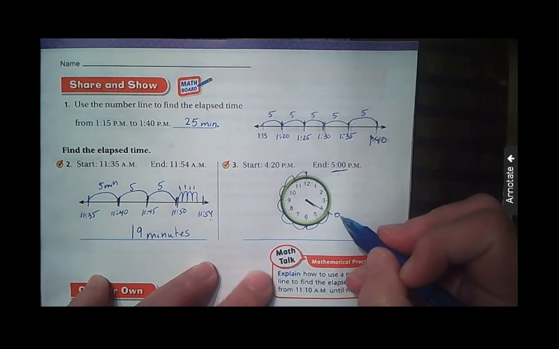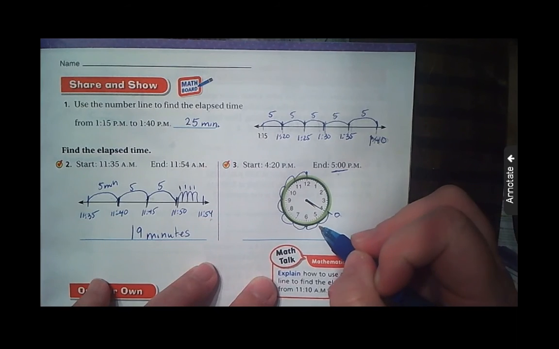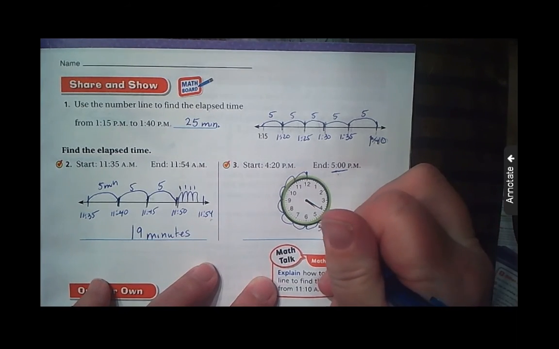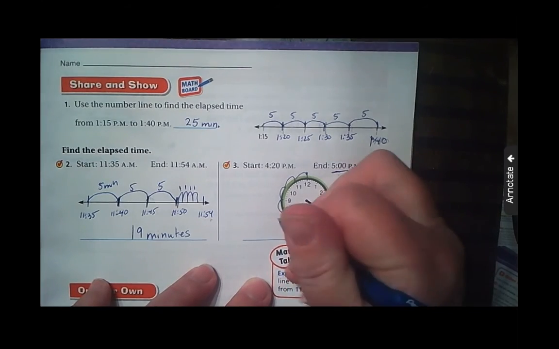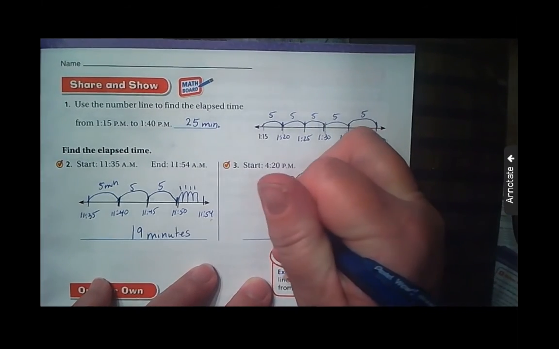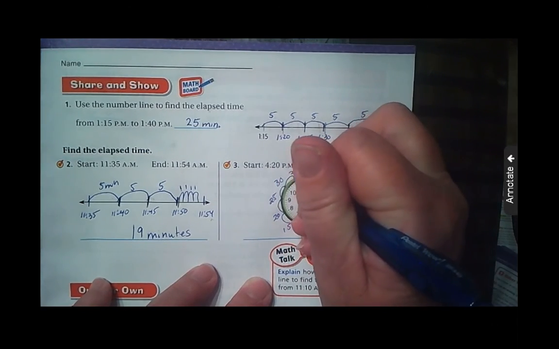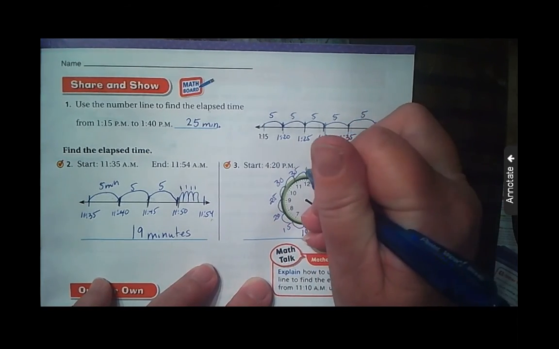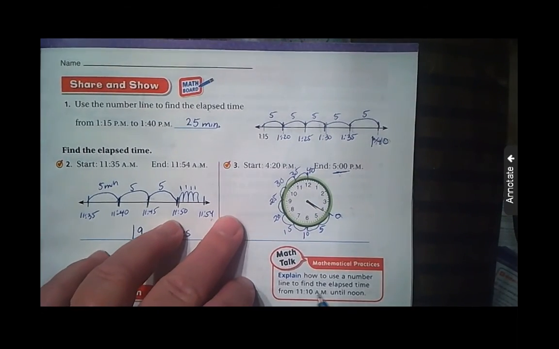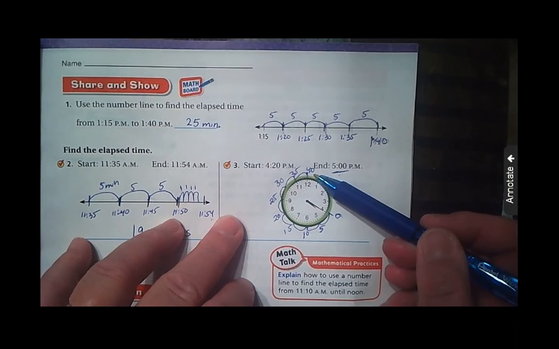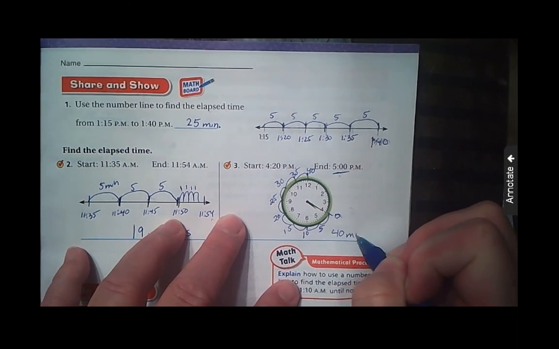All right. So 0. And then we're going to move and count. Ready? 0, 5, 10, 15, 20, 25, 30, 35, and then 40. So how many minutes was it? I don't know if you can see it because we're focusing. 40 minutes.